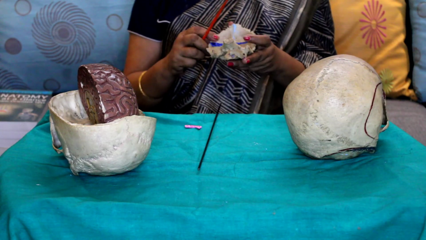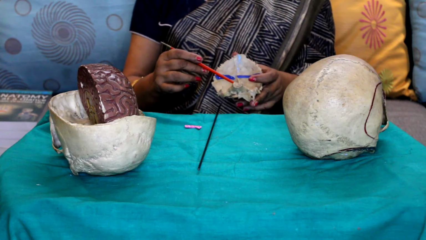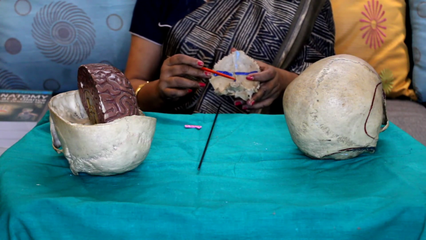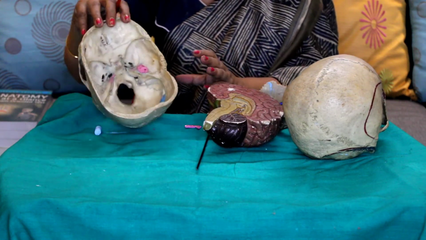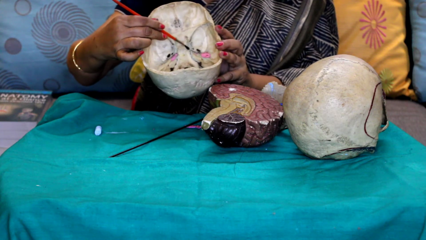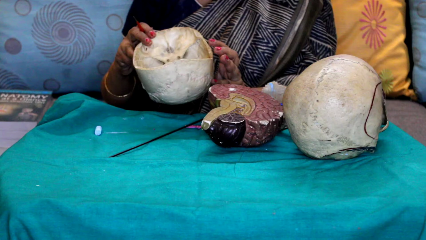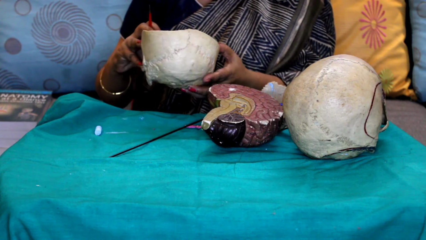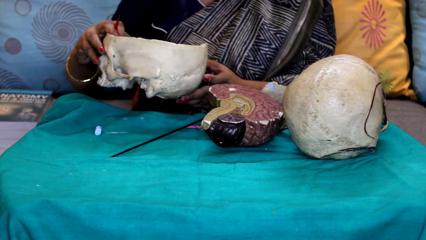Next you will see the basilar part of the occipital bone. The basilar part projects forwards and upwards, and it fuses with the sphenoid bone, forming the basisphenoid, and it forms the clivus or slope.